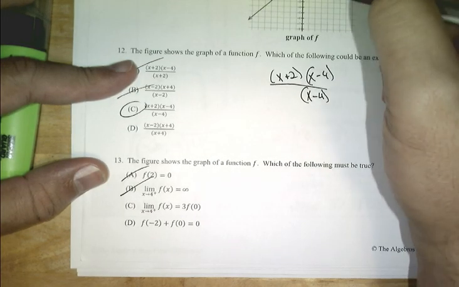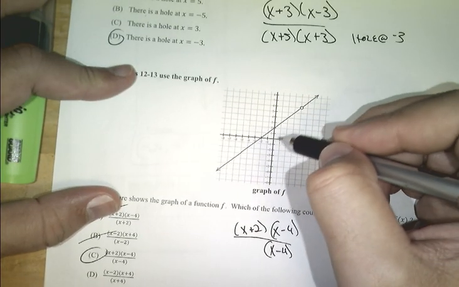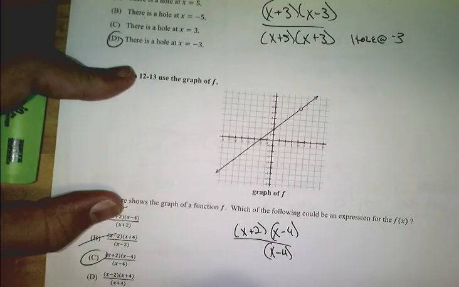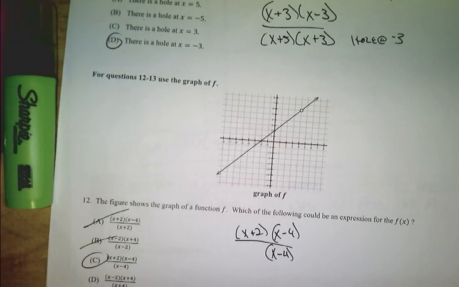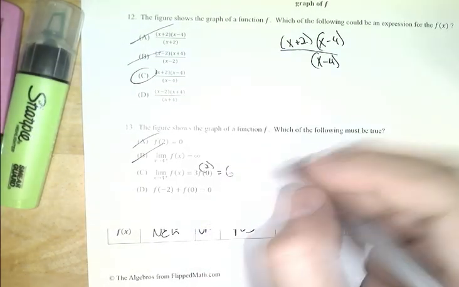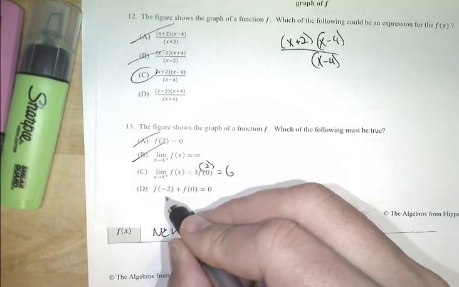f of 0 is 2. So 3 times 2, which would be 6. That one is weirdly written, but maybe. f of -2.